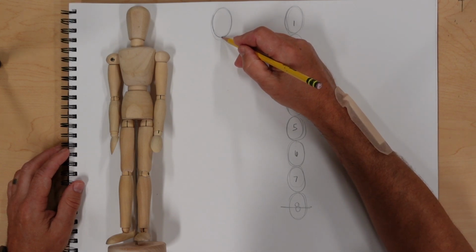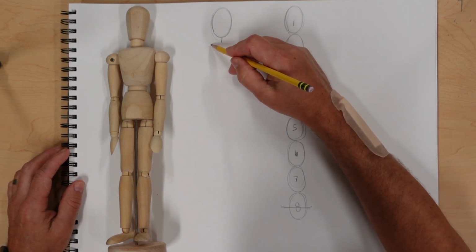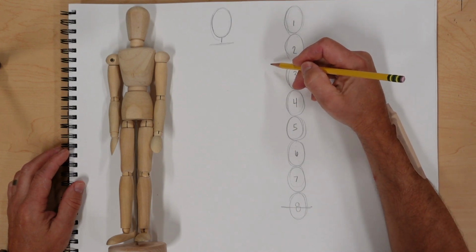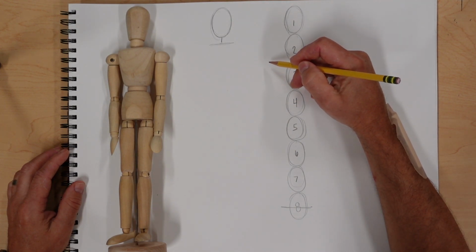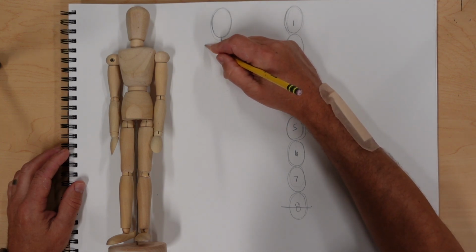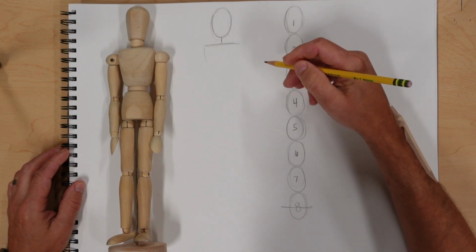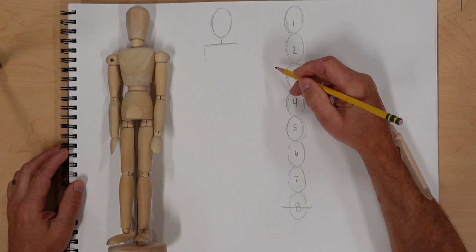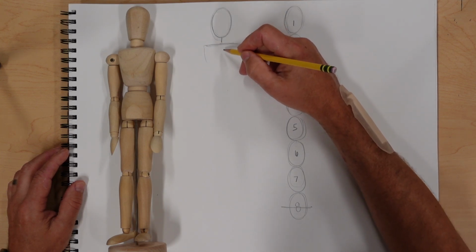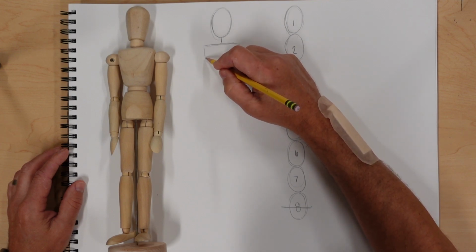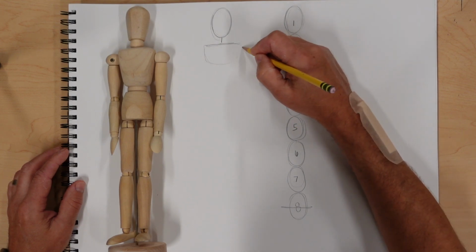So I'm going to start off by drawing a simple skeletal structure with the neck, and I'm going to start drawing the upper torso, the chest portion. The middle of the chest is approximately 2 heads down, to give you an idea. So I'm going to draw a half circle, and that will give me a good idea about where the bottom of that second head would be. So that's what I'm doing here.